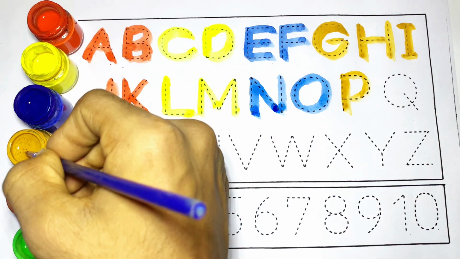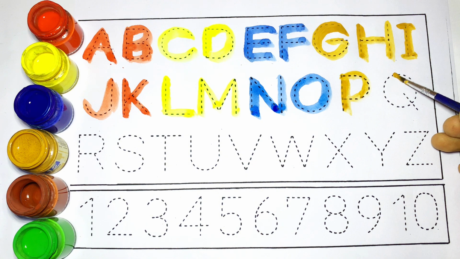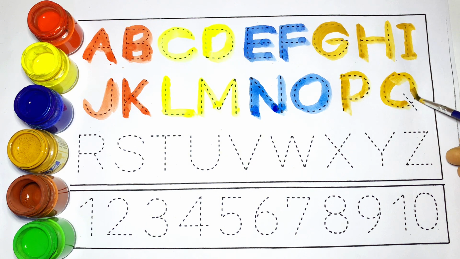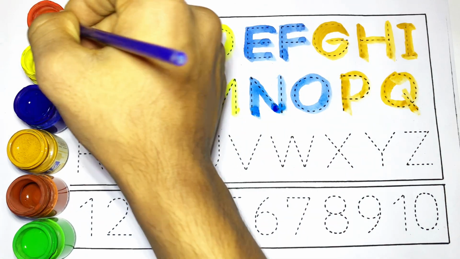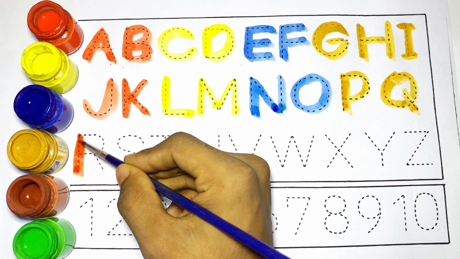Kids, again use yellow ochre color and draw Q. Q for queen. The alphabets of Q. Kids, next R. R for rose. The alphabets of R. And use red color.